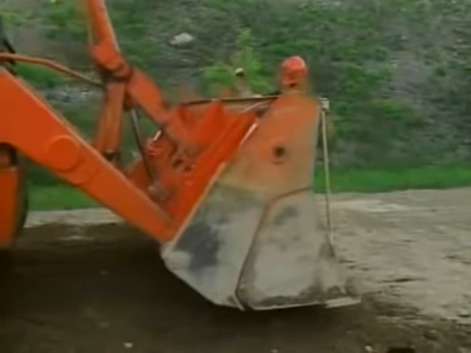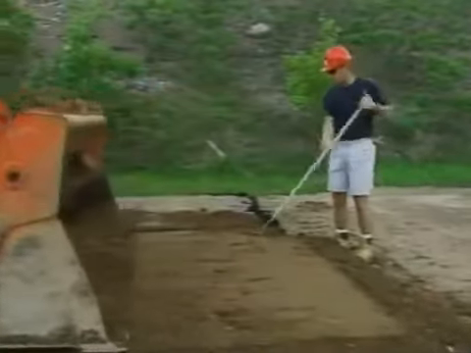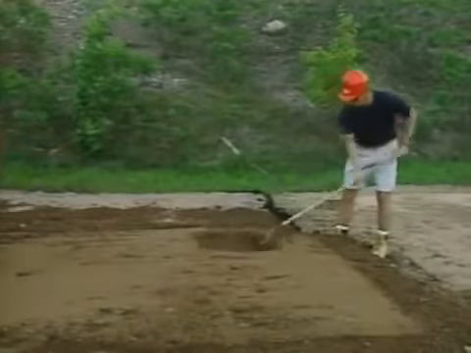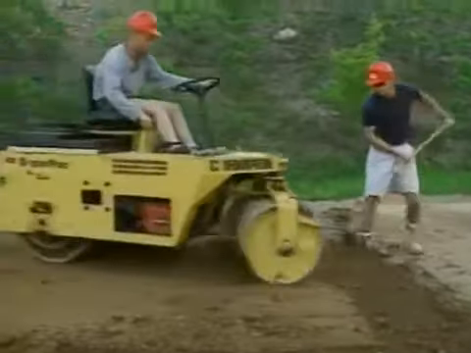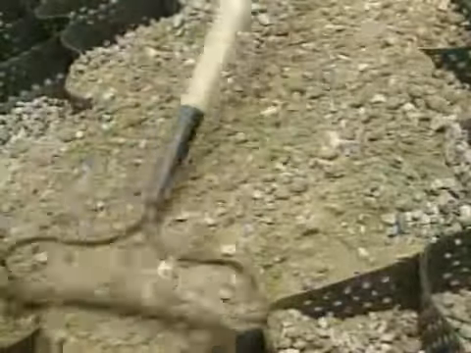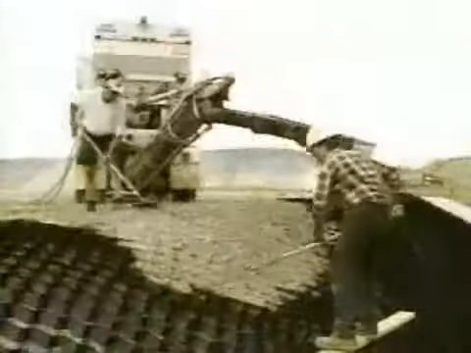With granular infill, overfill the cells 25 millimeters or 1 inch and compact the infill using suitable compaction equipment. If equipment comes in contact with the cell walls, add additional infill as needed. Generally, in slope and channel applications, excess granular infill is removed.